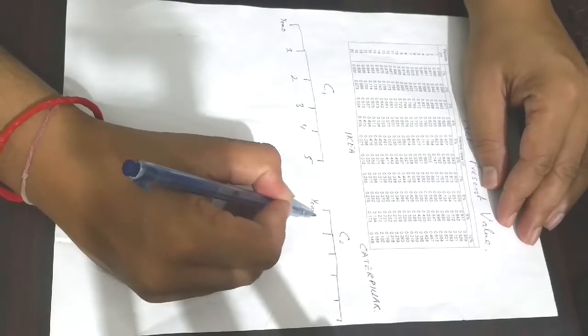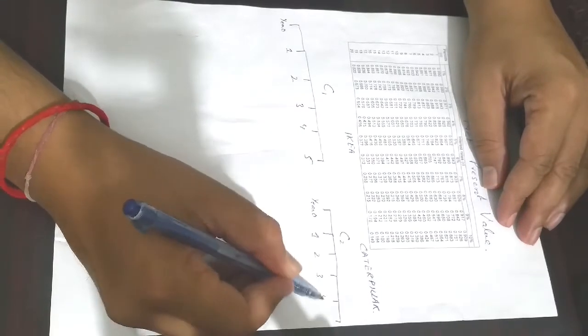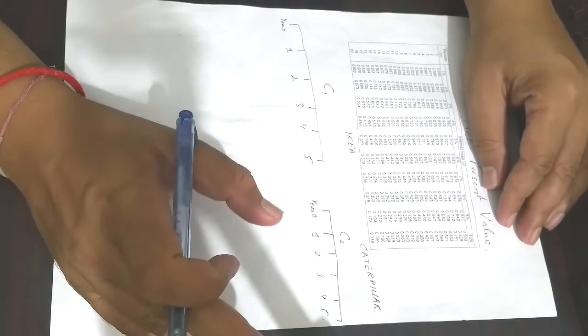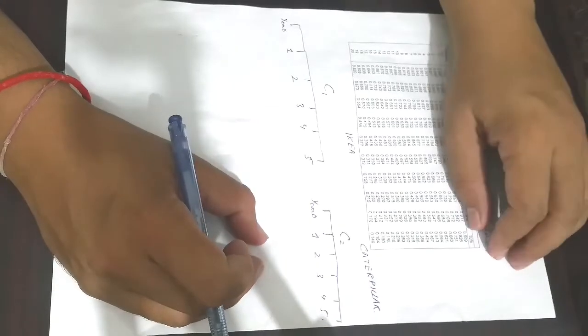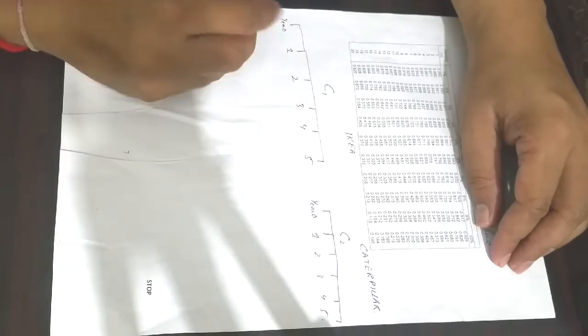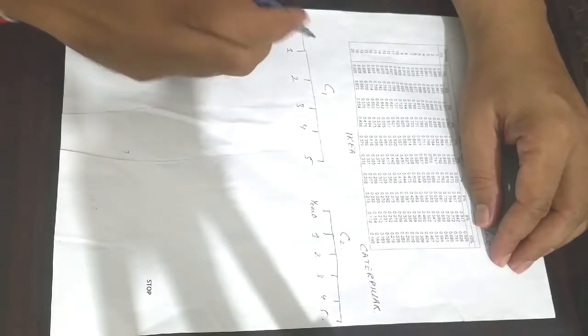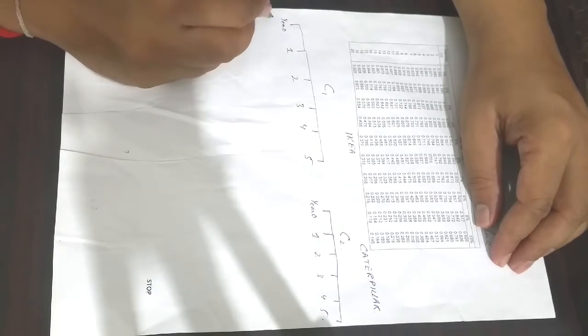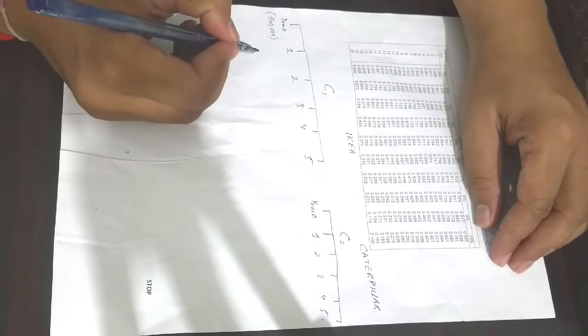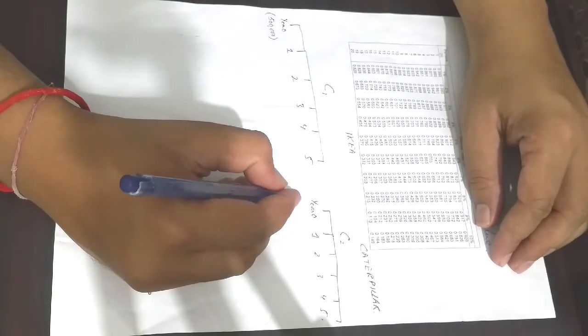This is the life of the asset. Both assets have a life of 5 years. This is just a very hypothetical example. In year 0, you will make the investment. You will buy the asset, so there will be a cash outflow. Outflow is shown by a bracket. In year 0, you make an investment.